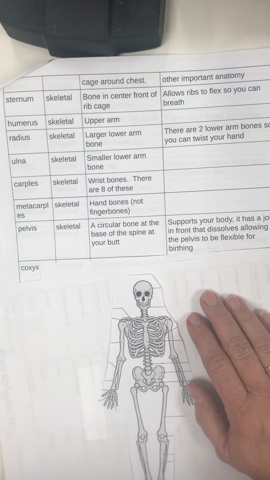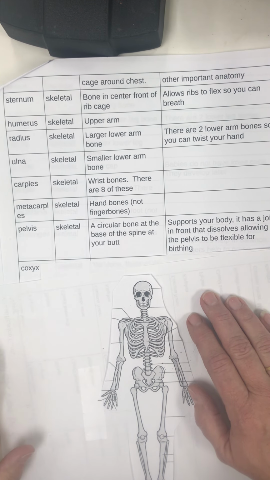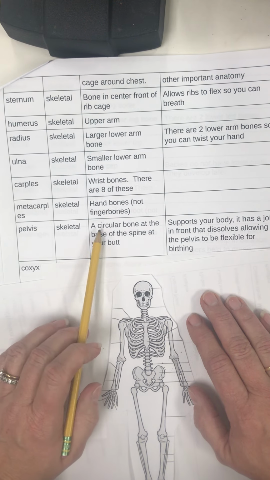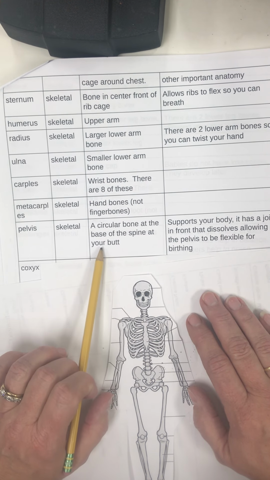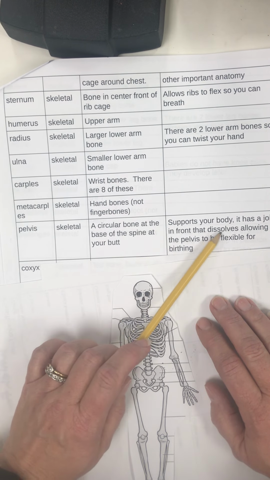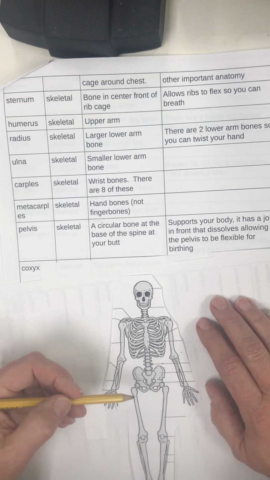So when they find bodies out somewhere, they can determine pretty quickly if they're male or female by looking at the opening of the pelvis. A circular bone at the base of the spine at your butt. It supports your body. It has a joint in front. This right here, there's a joint right here in your pelvis.